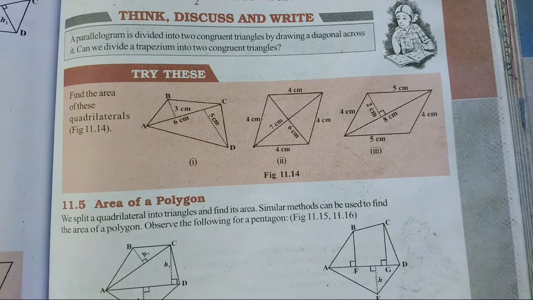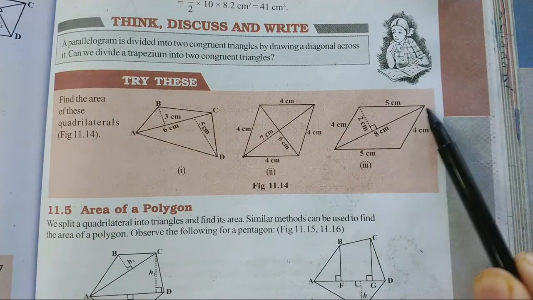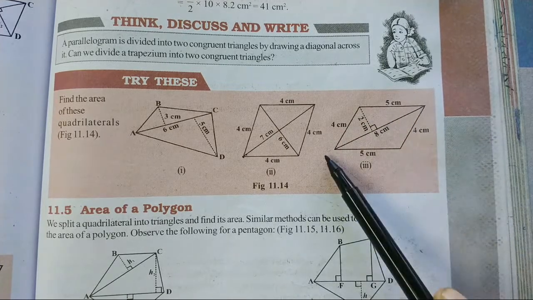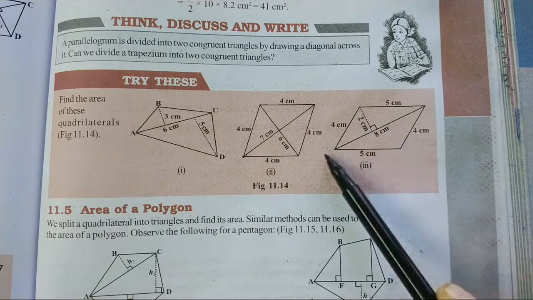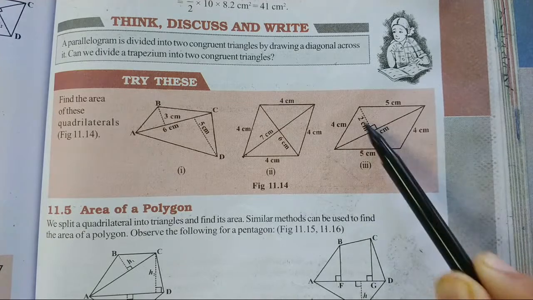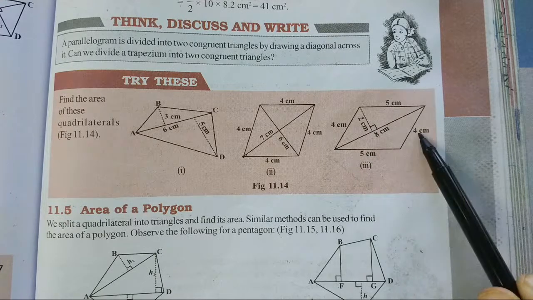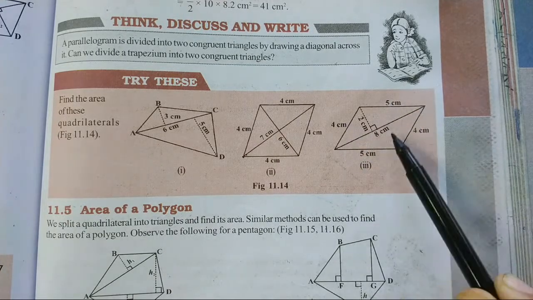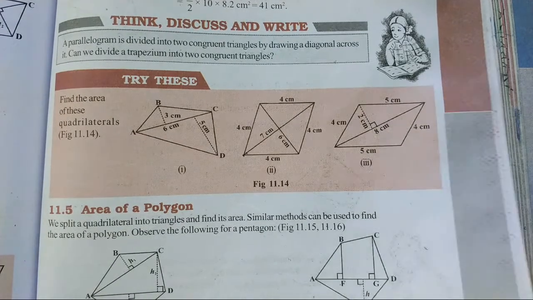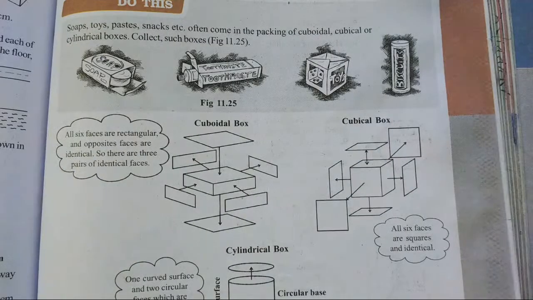In the same way you will find the area of this figure also. Here there is a triangle with sides given 4, 5, 4 and 5, and this is given 8. So the area of this triangle will be half into base into height. So half into 8 into 2. And the other triangle also has the same sides 5, 4, 5, 4. So you have to just find the area of one triangle and double it. This will give you the area of the full figure. So we have understood how to find the area of a complicated figure.